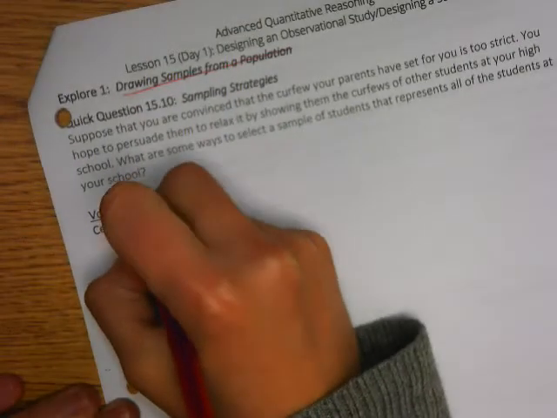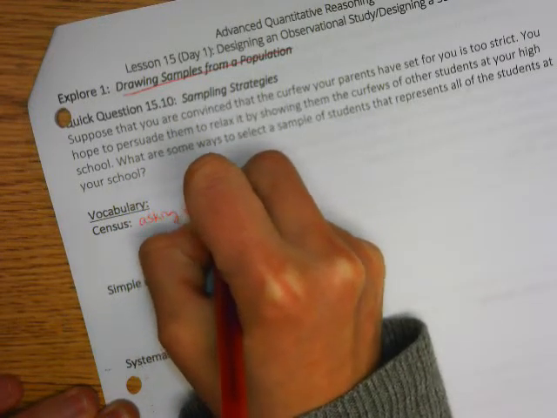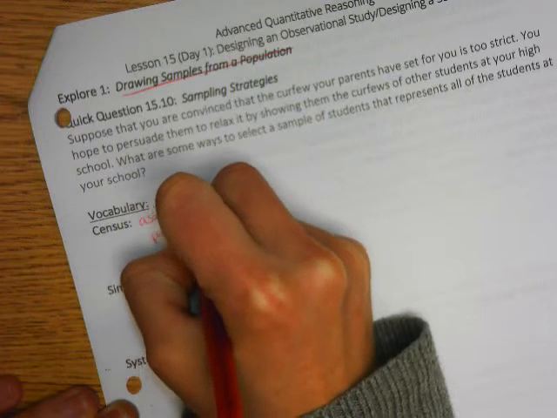So one way you can pick your sample is by asking everyone to participate. This is an example of a census.